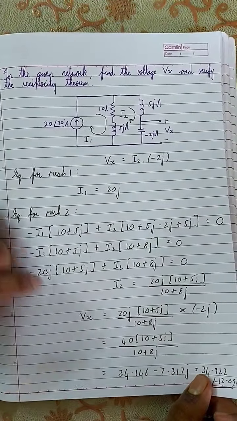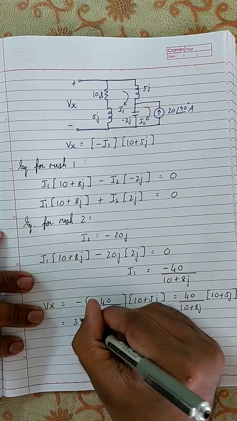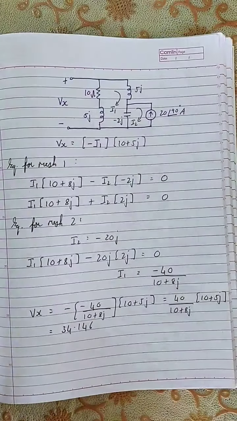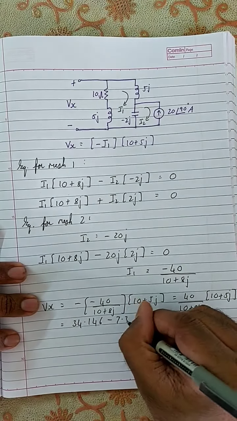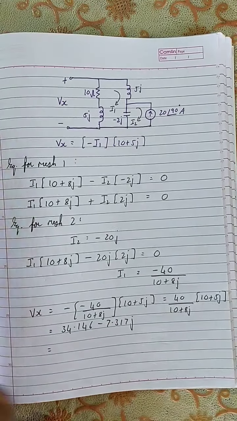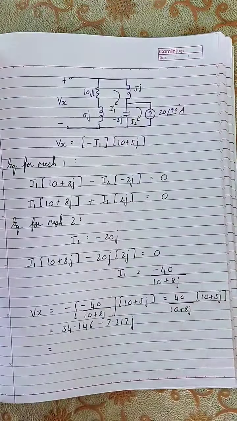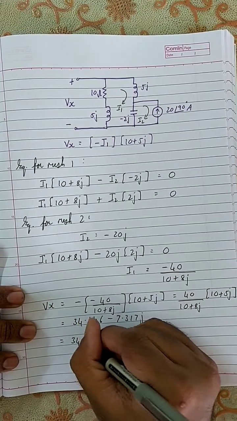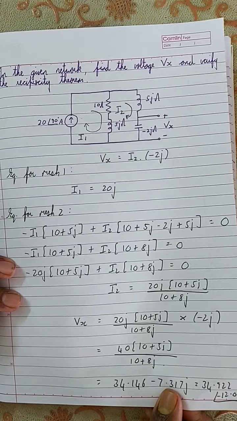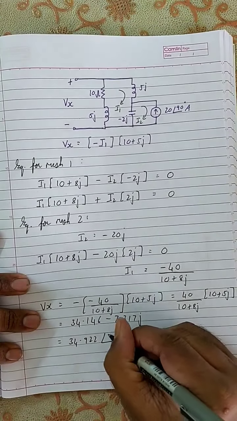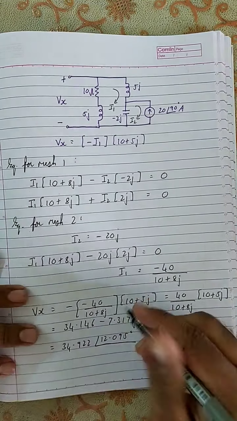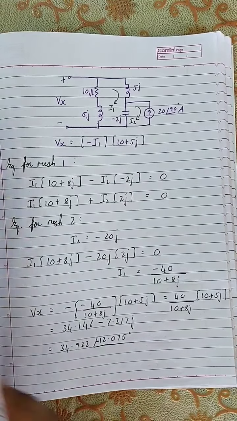So therefore Vx is equal to 34.146 minus 7.317j, which is also equal to 34.922 angle minus 12.095 degree volt.